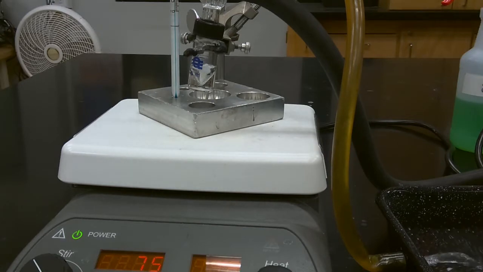Okay, so our product mixture has cooled to room temperature, and now we're going to concentrate this reaction mixture to remove as much of the ethanol as possible in a sand bath under heating. So we're going to transfer our reaction mixture and our reaction mixture vial to a sand bath, and we'll evaporate off the solvent under a stream of nitrogen.